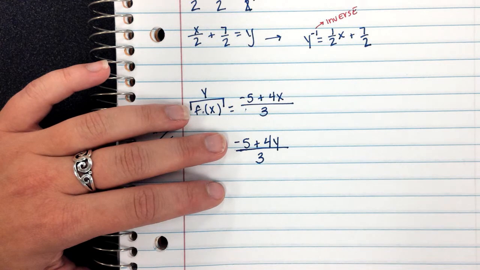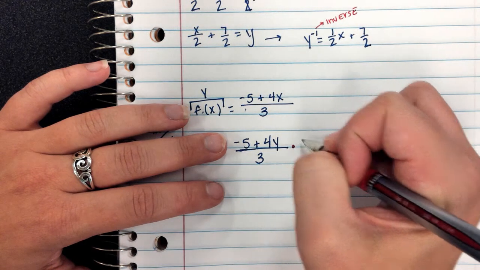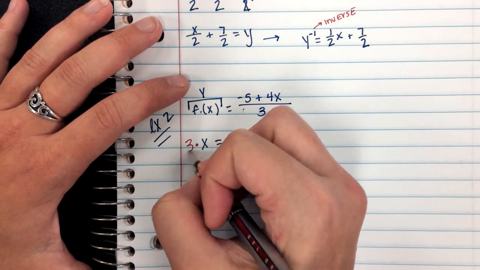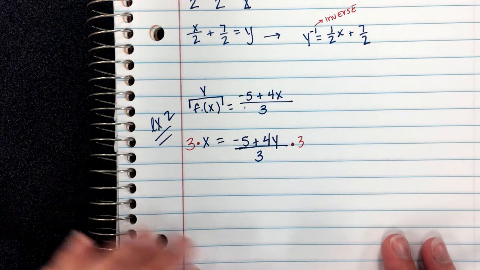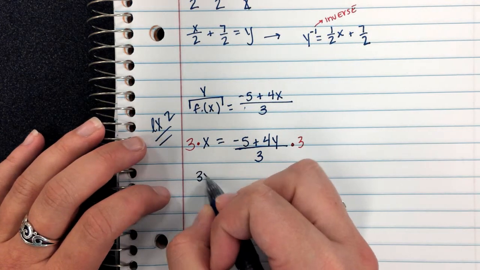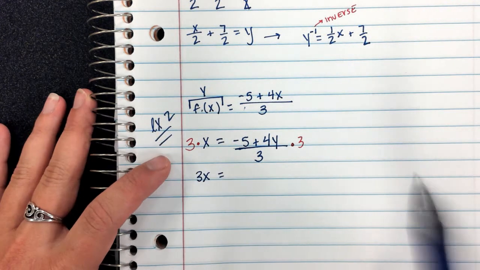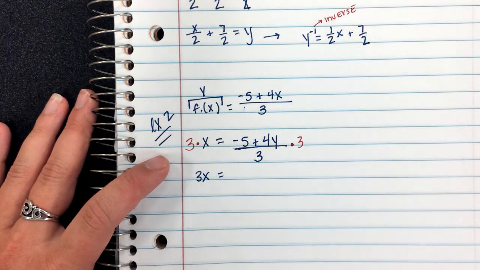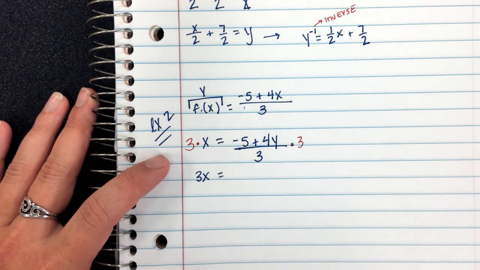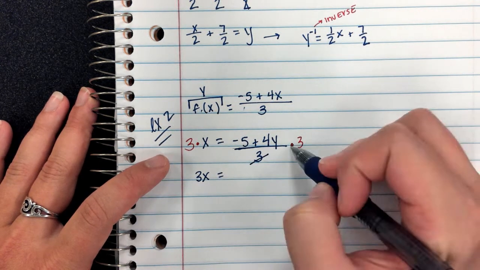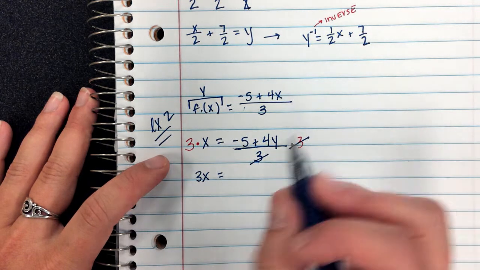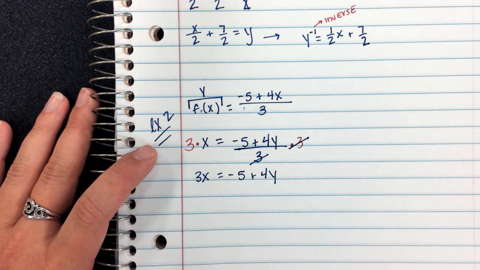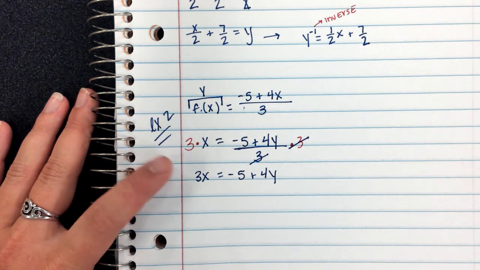You multiply by 3. So I'm going to multiply the right side by 3, and I'm going to multiply the left side by 3. So on the left side, I have 3x equals. Now let's see who really knows what we're doing. What was the point of multiplying the right side by 3? To cancel my 3 in the denominator, so they cancel. So all that's left over is negative 5 plus 4y. I'm trying to get y by itself, so what will my next step be?